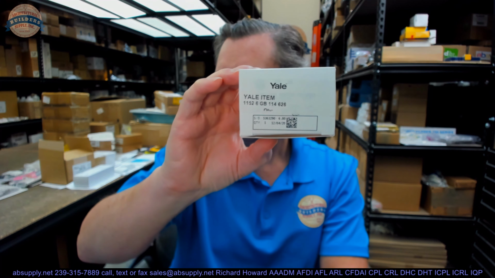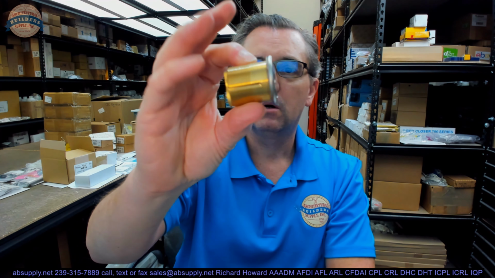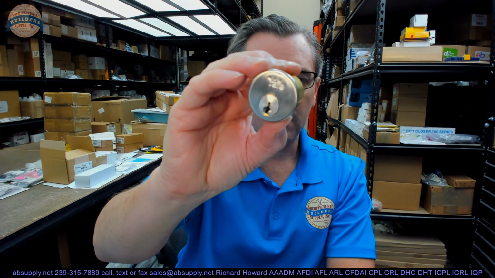This video is to bring you a closer look at the Yale. This is their part number 1152. Mortise cylinder is what it is. This is a generic, common type of cylinder. It's called a mortise cylinder.